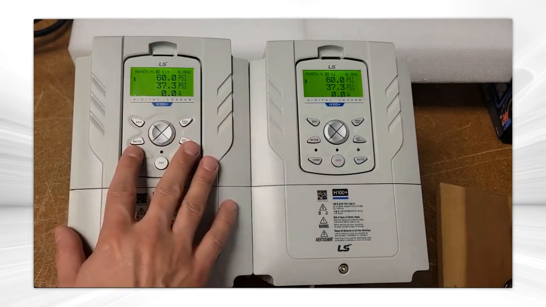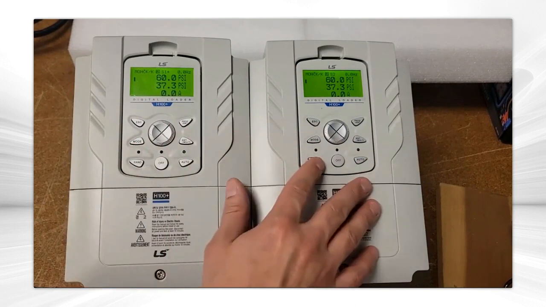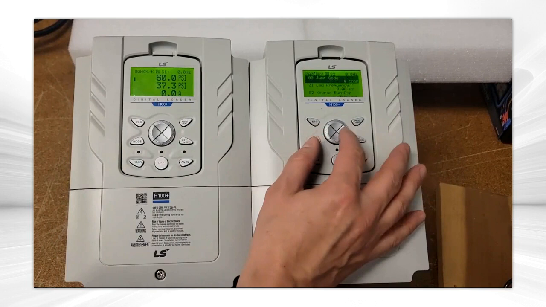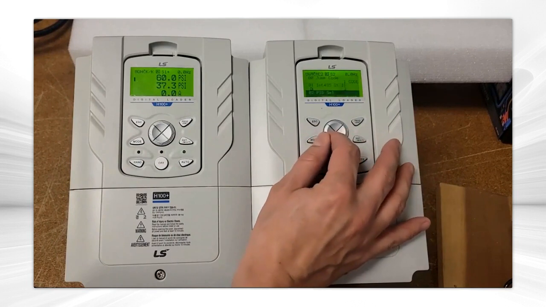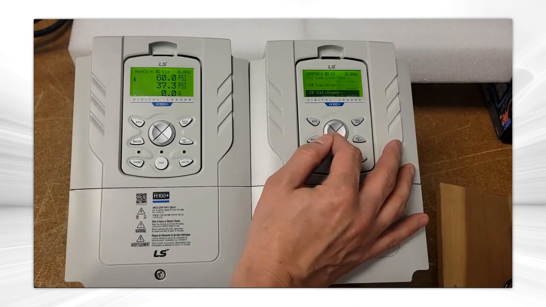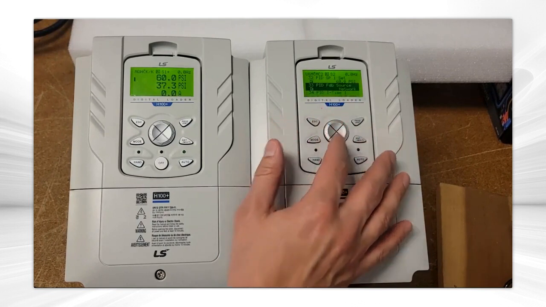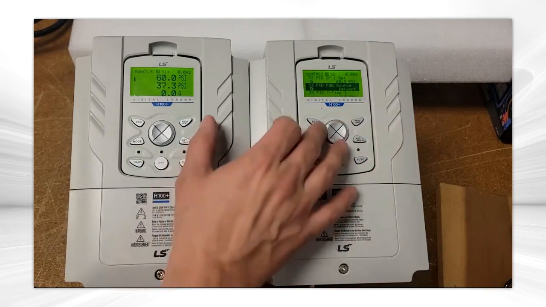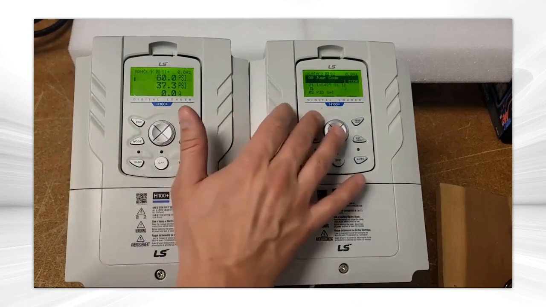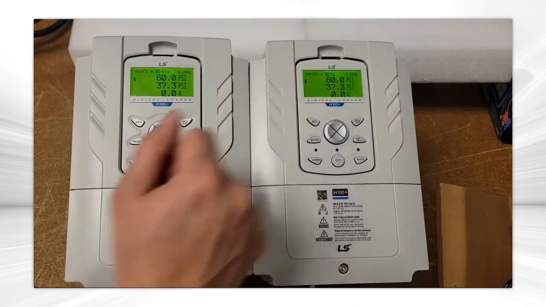So this drive right here is the drive that has the feedback connected to it, and this drive here has no feedback connected to it. So if you go into that macro and you scroll down until you see the feedback source, the feedback source is set for network, so it's getting the feedback from the network. So we go back to our main screen, we can see our set point, our feedback, and our amperage.